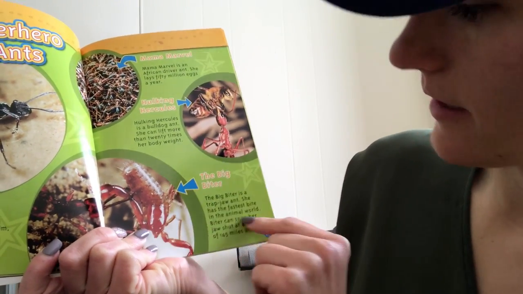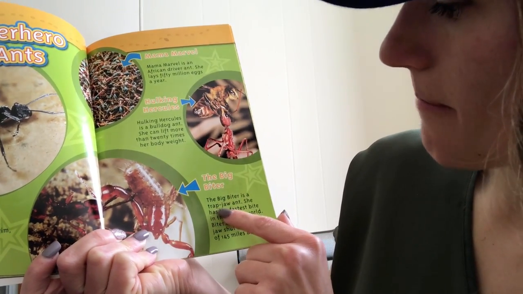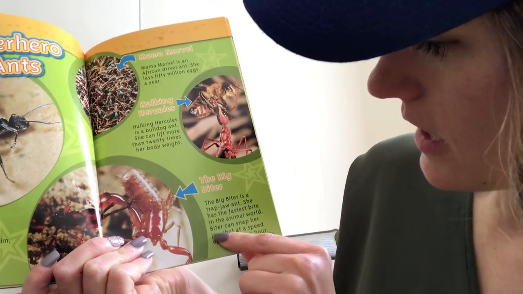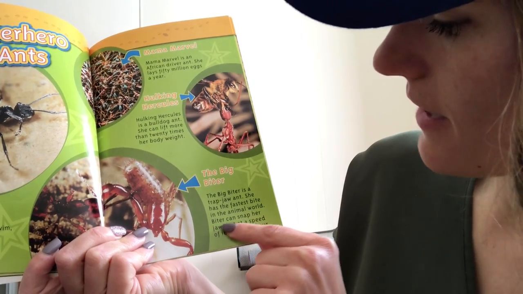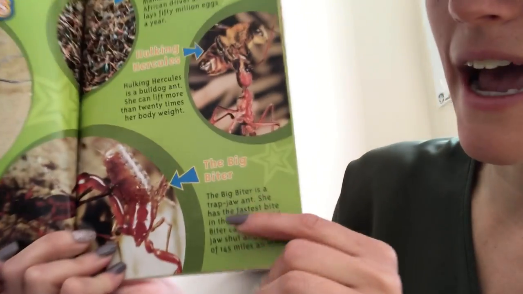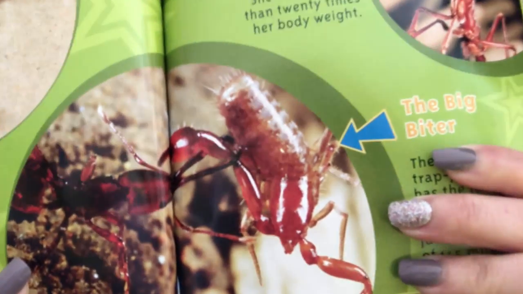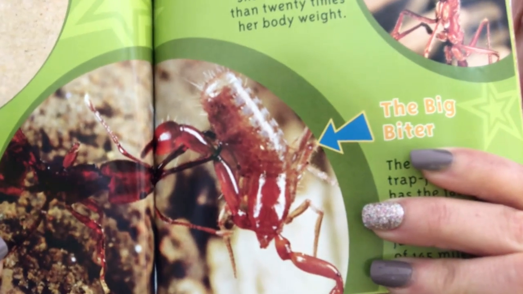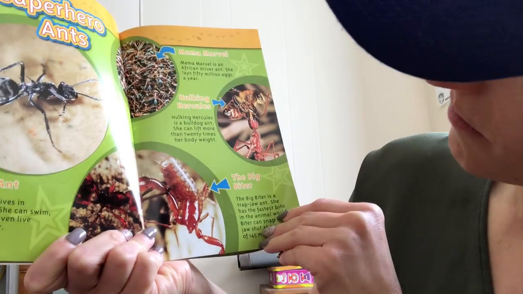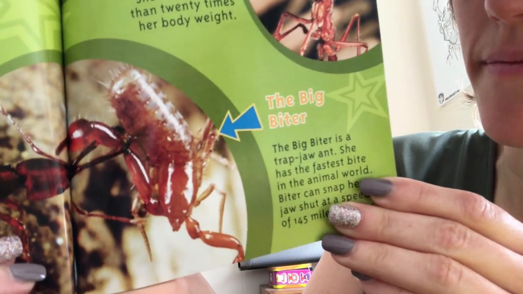The big biter. The big biter is a trap-jaw ant. She has the fastest bite in the animal world. Biter can snap her jaw shut at a speed of 145 miles an hour. That is faster than my car can drive safely. That's pretty fast. Looks like she's got another bug inside of her jaw too. Look at that.